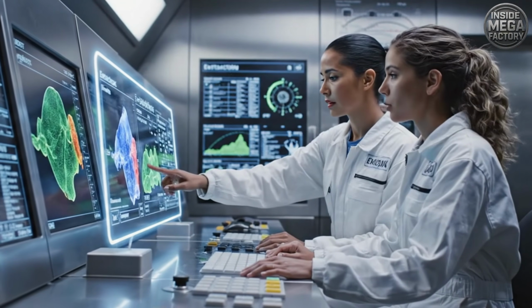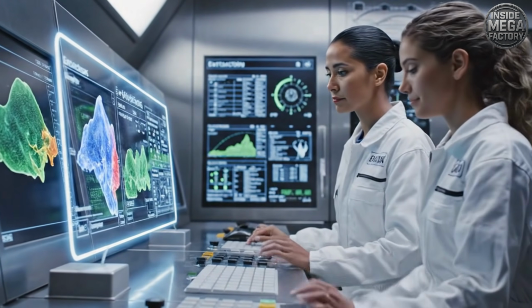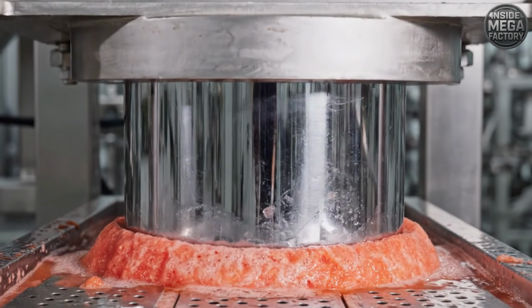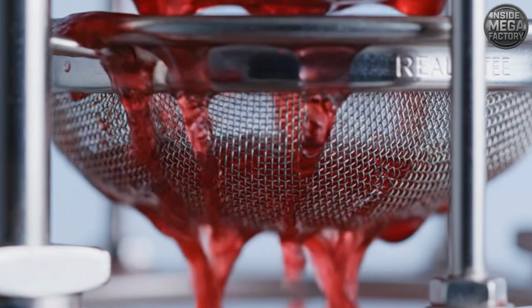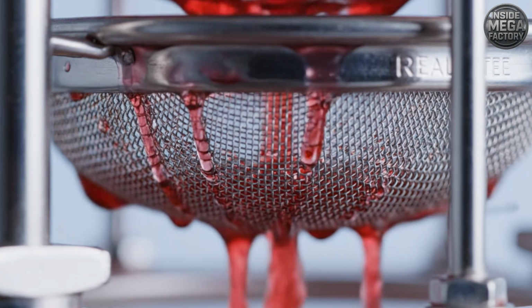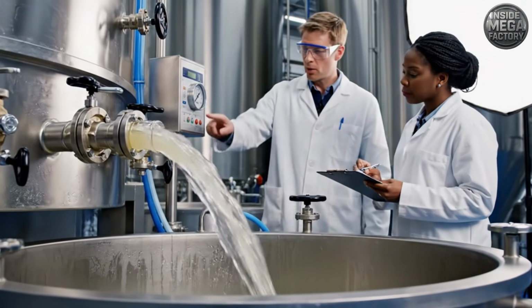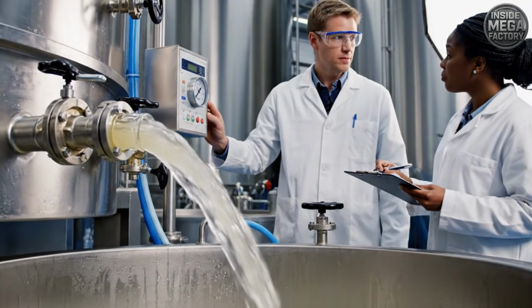Parameters are normalized across the board. The fluctuation stopped. Good. I'm initiating the tertiary sequence now. Flow rate looks stable at 50 liters per minute. Noted. Everything within parameters.